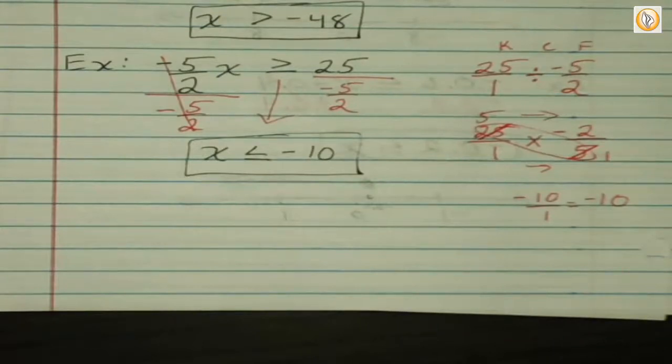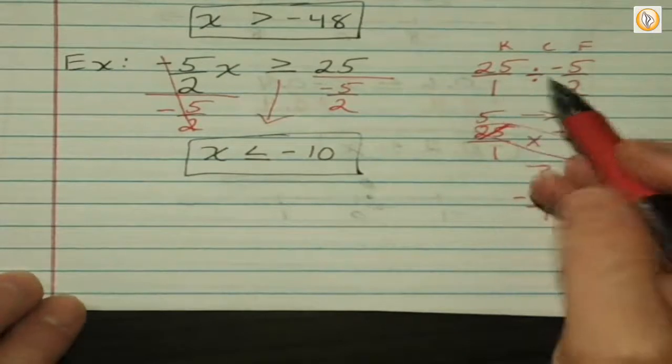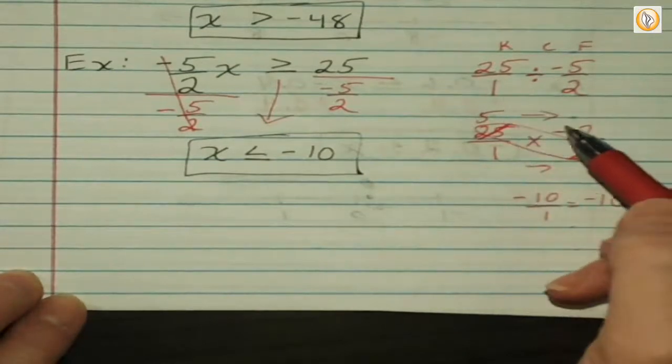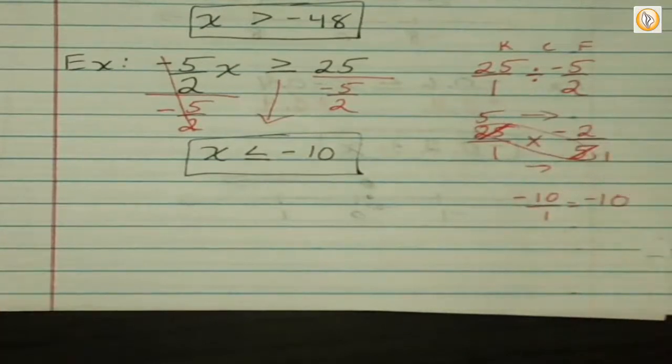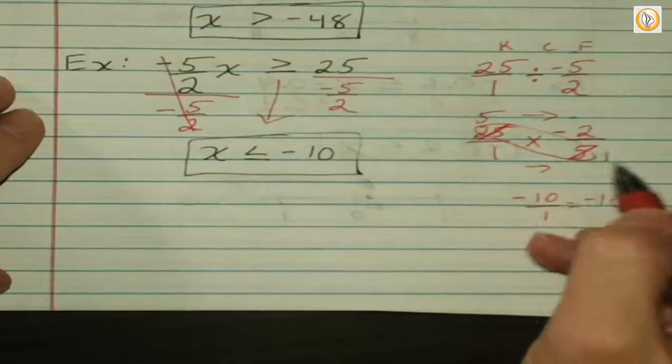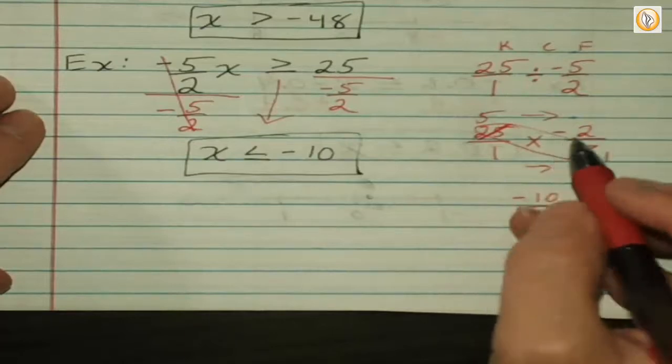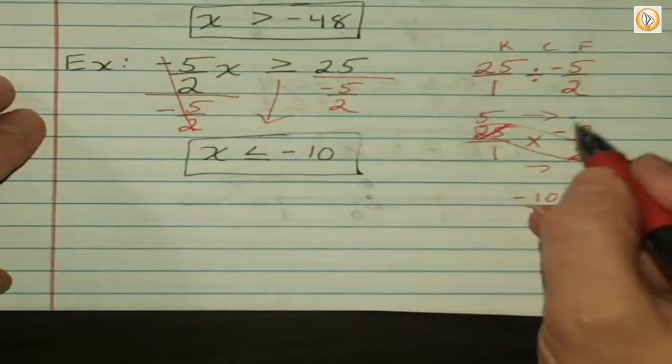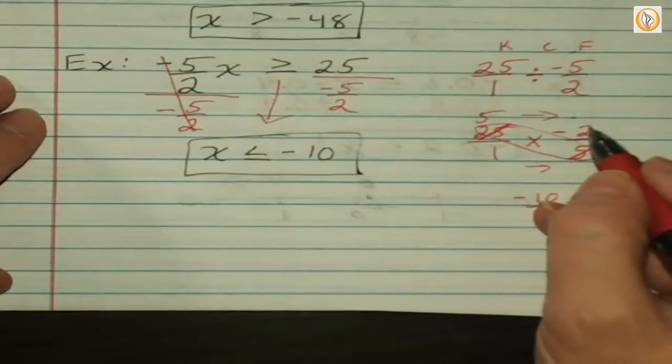Questions? Go ahead. Right there where it's 25 divided by -5 over 2, and then you flip it, you leave the negative on top. Typically you'll see the negative right here in the middle, because the whole fraction is negative, but it typically will follow the numerator.